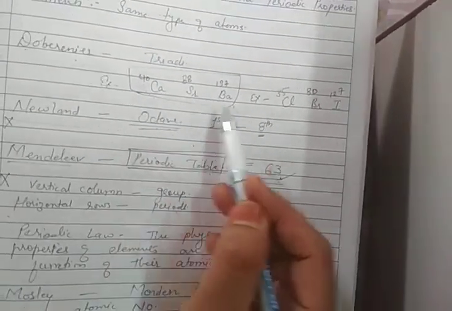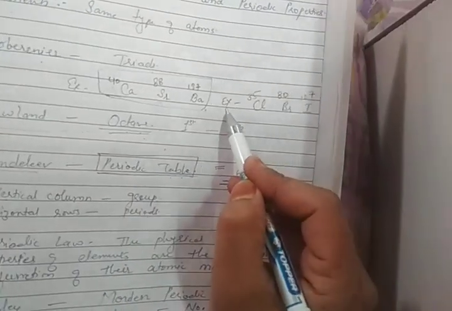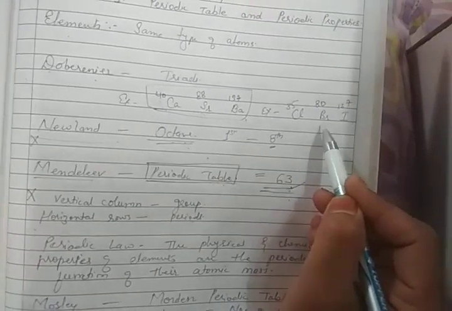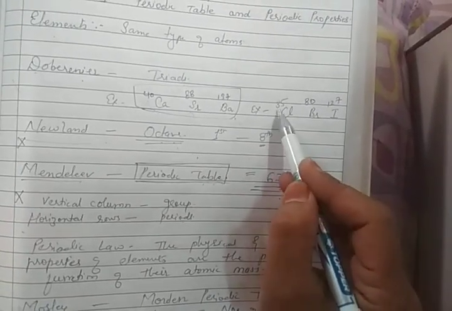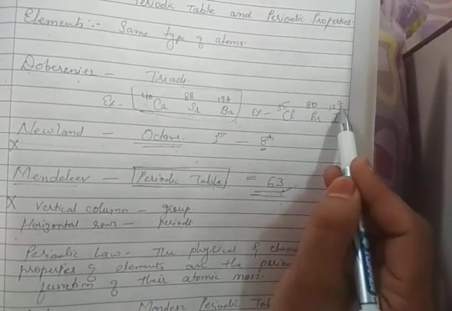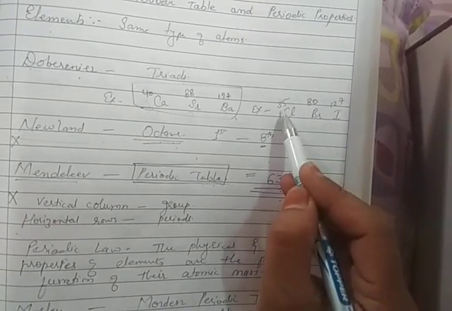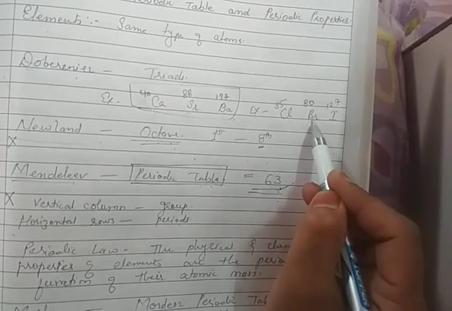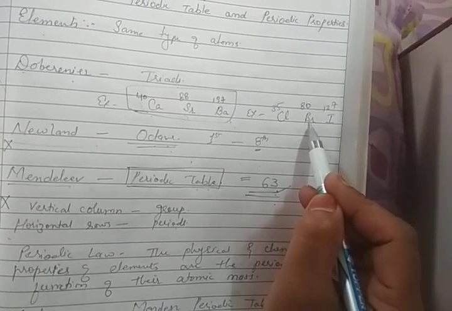In a similar way, we can consider another example: chlorine, bromine and iodine. Chlorine atomic mass 35, bromine 80, iodine 127. The average of the atomic masses of chlorine and iodine is approximately equal to the atomic mass of bromine.